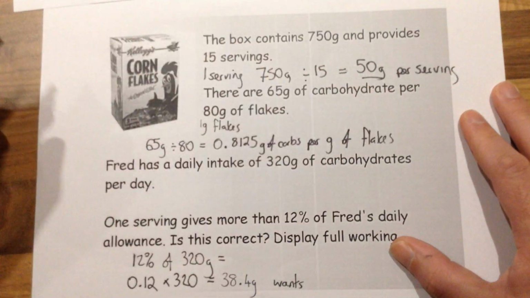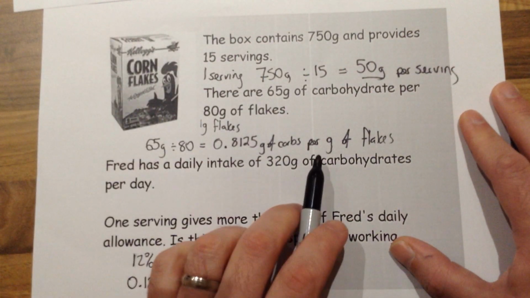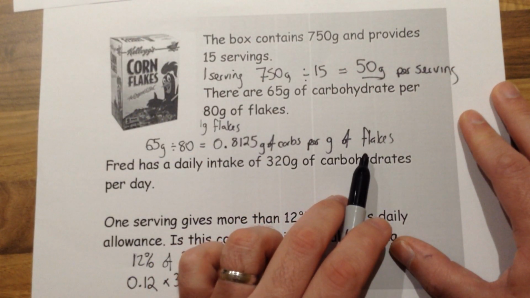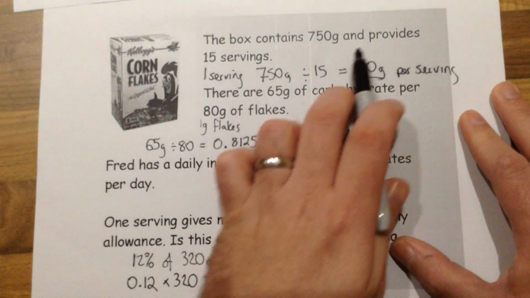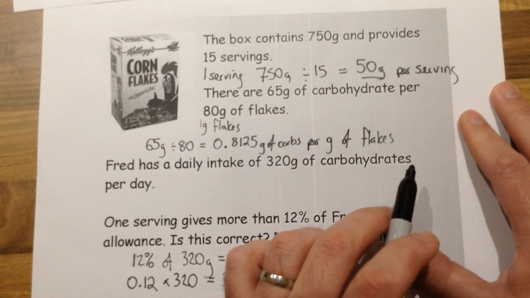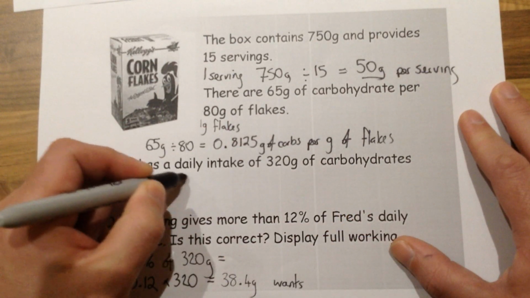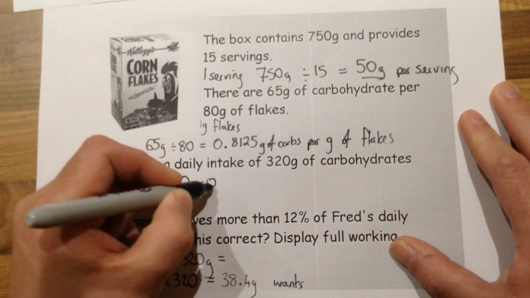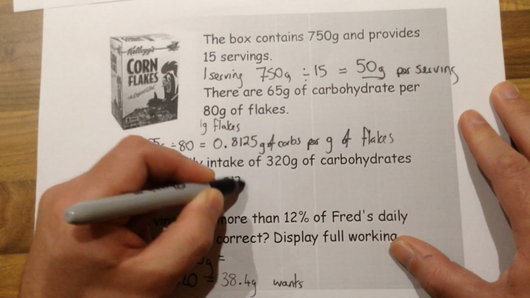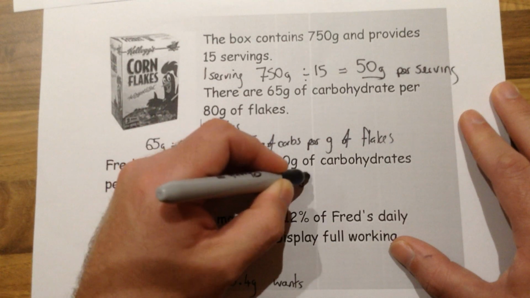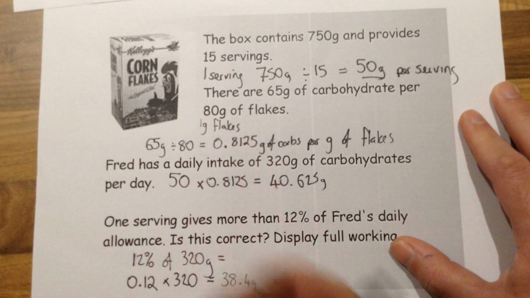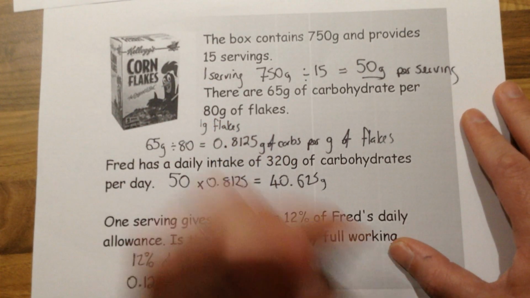of flakes. So if each gram of the cornflakes gives us this much carbohydrate, 50 grams of cornflakes would give us 50 multiplied by 0.8125. If you type that into a calculator, that comes out as 40.625.